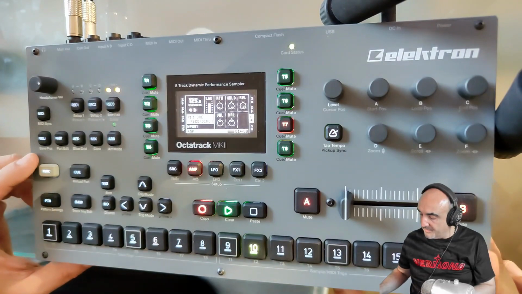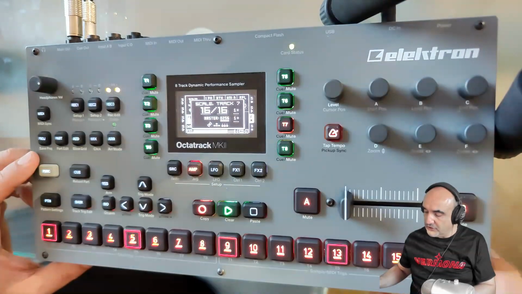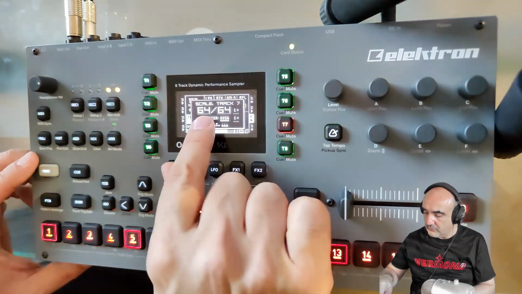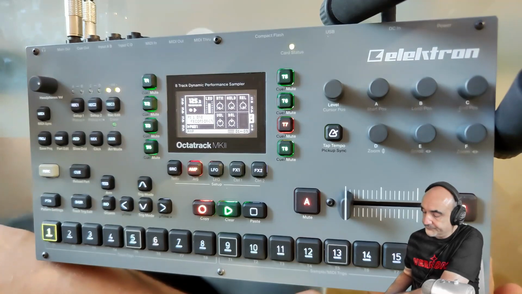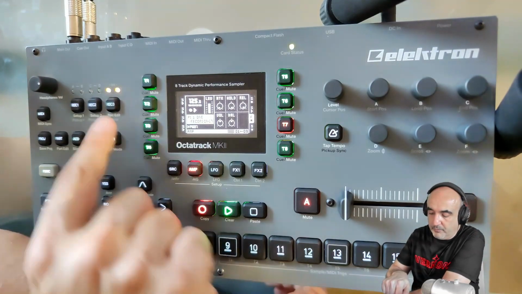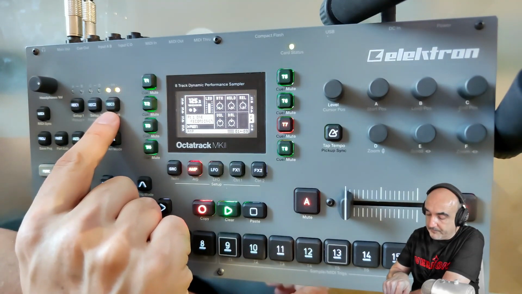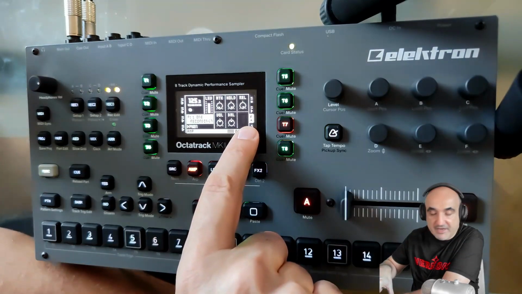In the meantime, I'm going to double check the length of this pattern. It's 16. I'm going to change it to 64. I'm going to press record now, okay? There is a plus sign here.